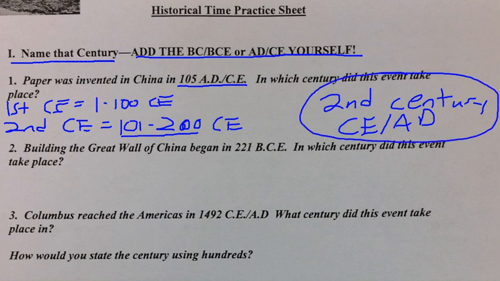Alright, if you're having trouble with these kinds of problems, keep coming back to what the first century is and list them out that way if you need to. Okay, you could even make a big table that has them all if you're really having a hard time with this.